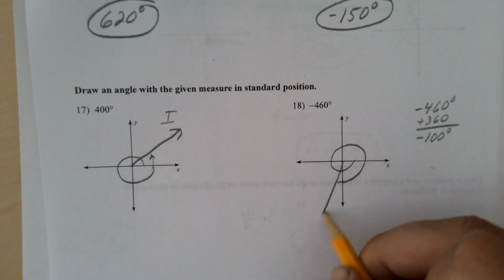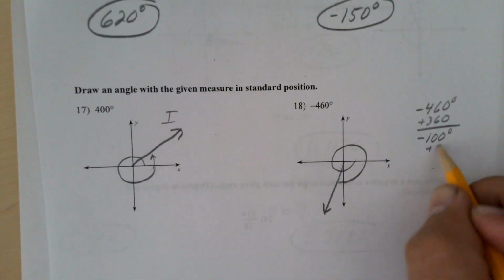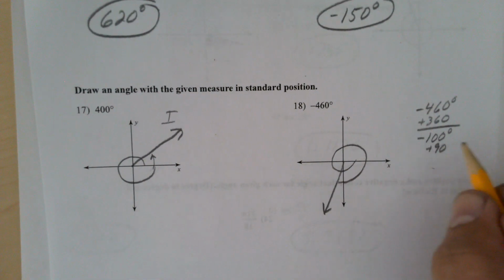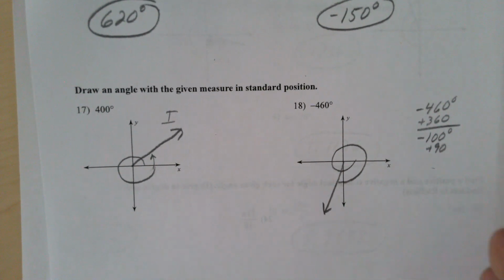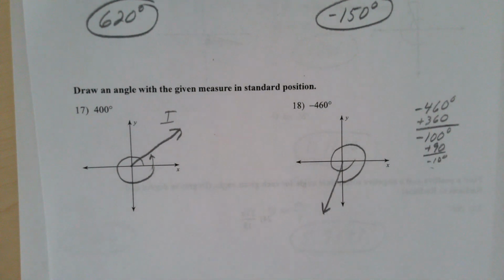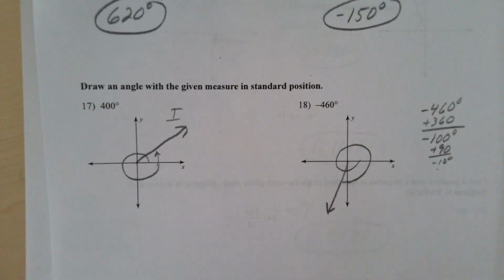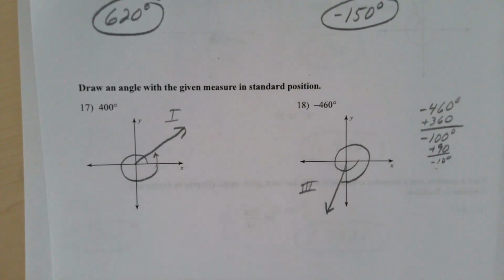So somewhere down here in the third quadrant. Okay. So again, just figure it out. If it's a really small or big angle, you're going to have to do complete turns and then figure out where it's going to end up stopping. So I'm showing the work. So full 360, then another 90 degrees, and then finally just a 10-degree turn. So third quadrant. Okay.